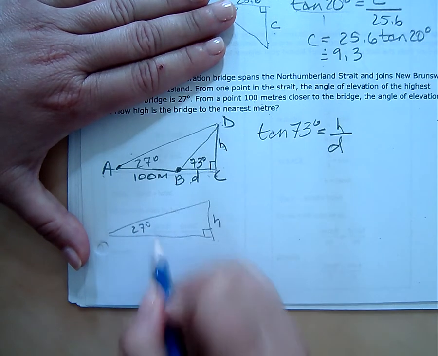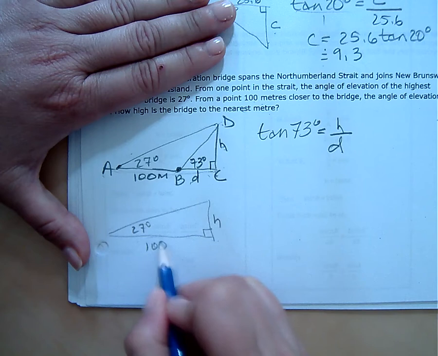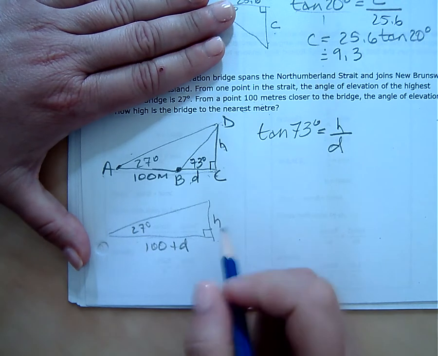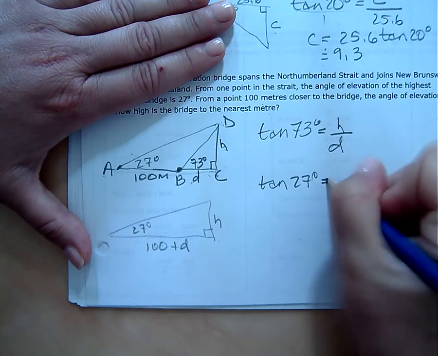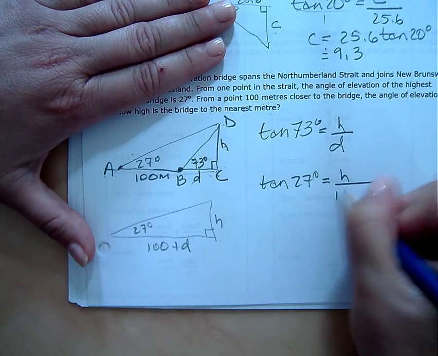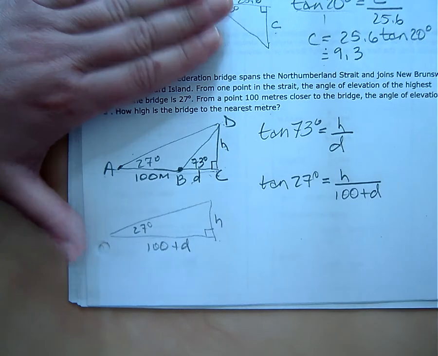This whole side is 100 plus D, right? So I've got tan of 27 equals H over 100 plus D.